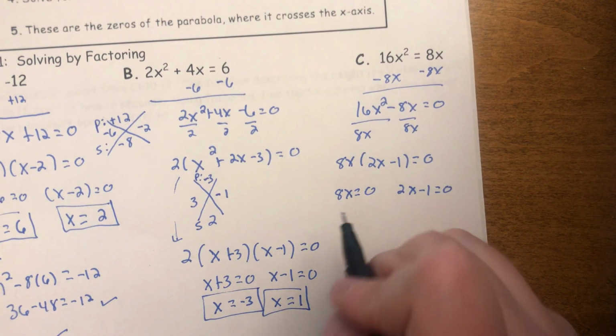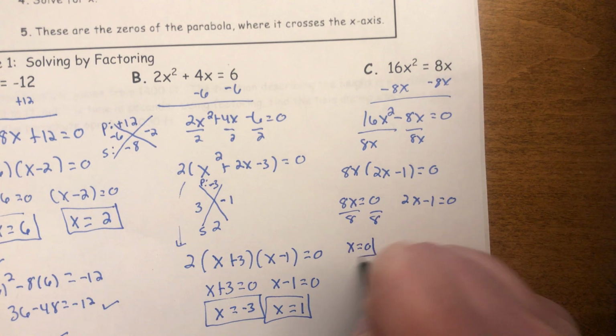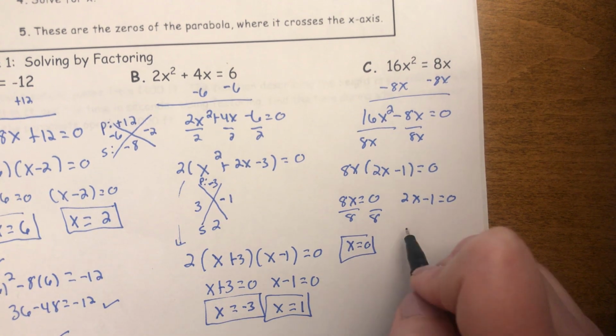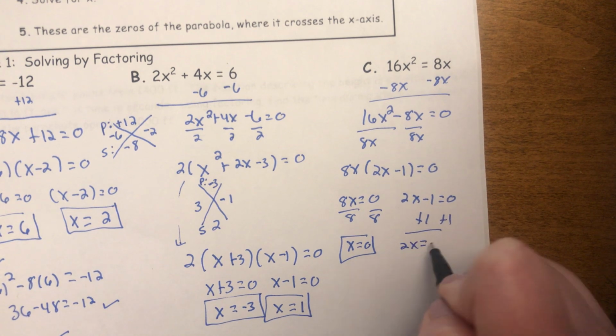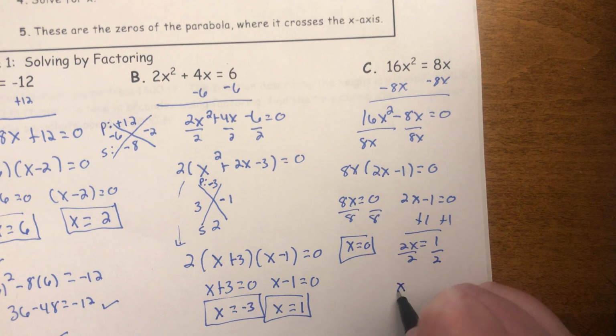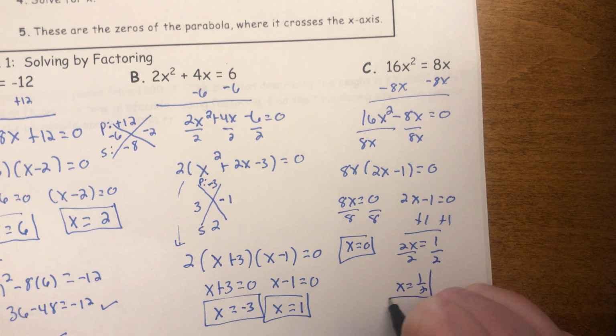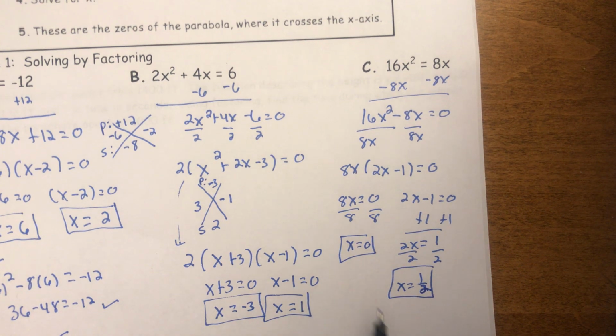So we are going to solve that, obviously dividing both sides by 8. We're going to find that x will be equal to 0 for the first one, and then we add 1 to both sides, and we get 2x is equal to 1, and we divide that by 2, and we find x is equal to half. So we have 2 places where our graph will be crossing our x-axis: at x equals 0 and x equals half.